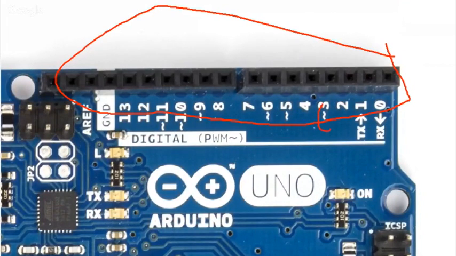And these wave symbols here are PWM. So pins 3, 5, 6, 9, 10, and 11 can be programmed as PWM outputs. PWM you mainly want to take as output only.